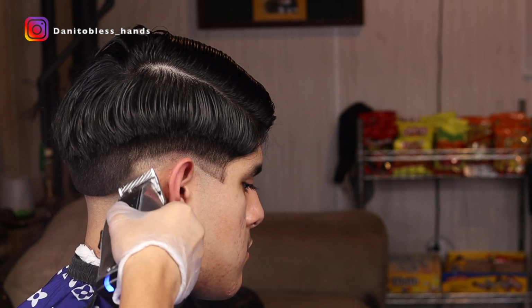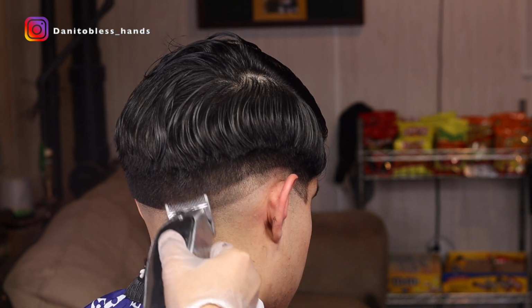So with the low fade I usually start off with my first guideline, which I usually go up an inch. I usually do this with all fades. Alright, so with my last guideline with the low fade, I usually end it right at the corner of the C cup. So that would be with my number 2 guard. And that's how I know where to end my fade. And after that, it's just clipper over comb. So at the corner of the C cup, that's where I usually end my low fades.